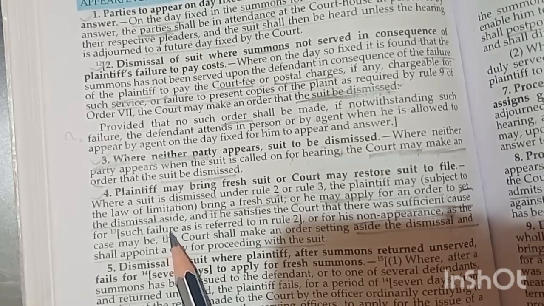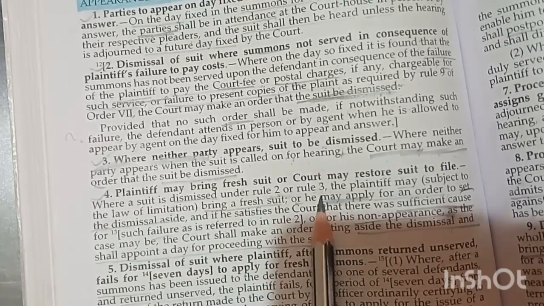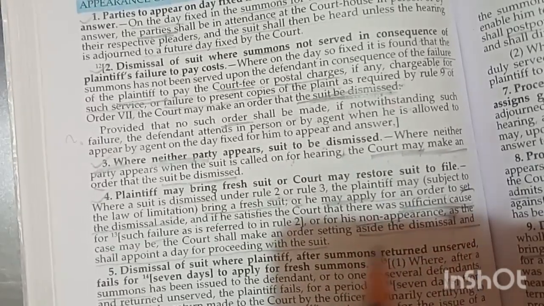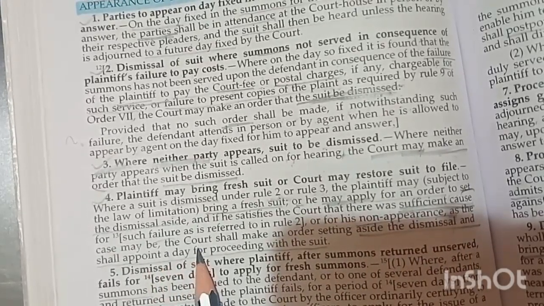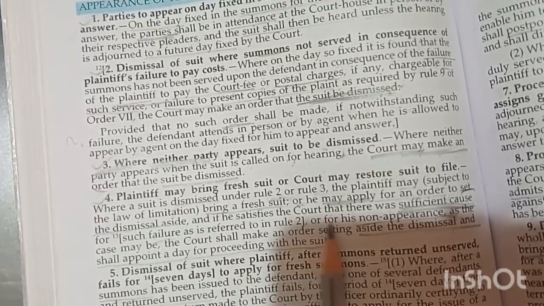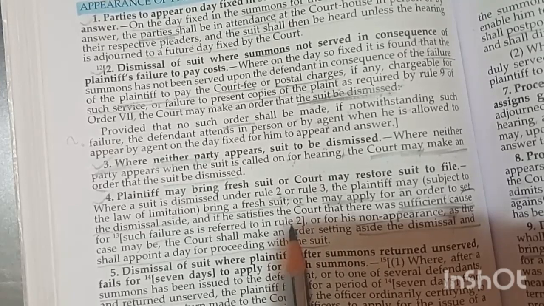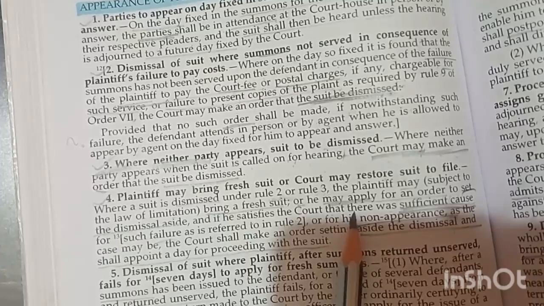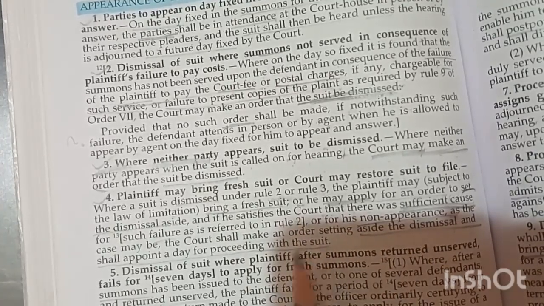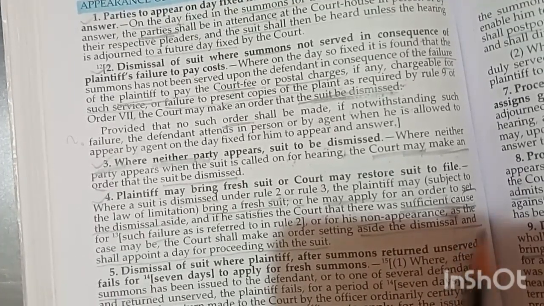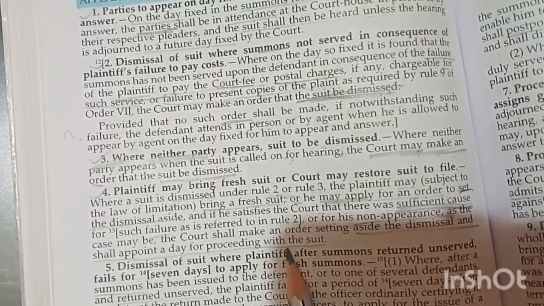If the plaintiff has sufficient cause for such failure or non-appearance, then he may ask the court to set aside the order of dismissal of the suit and may proceed with the suit as before if the court permits.